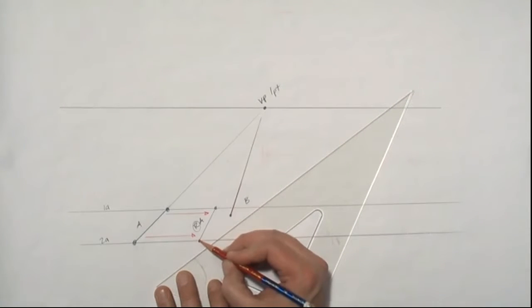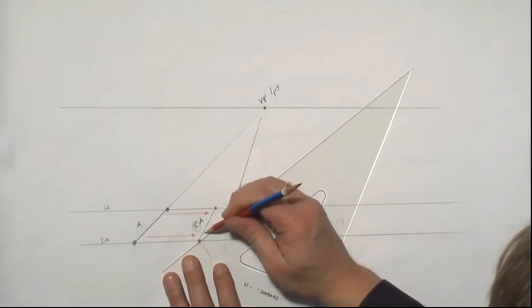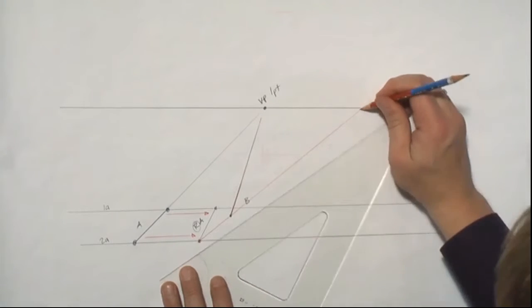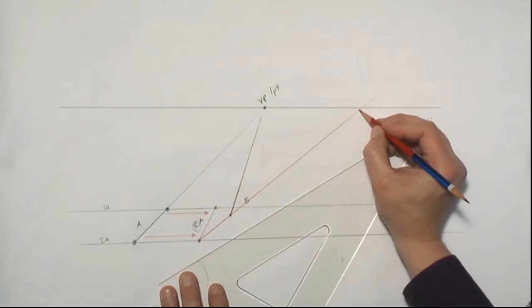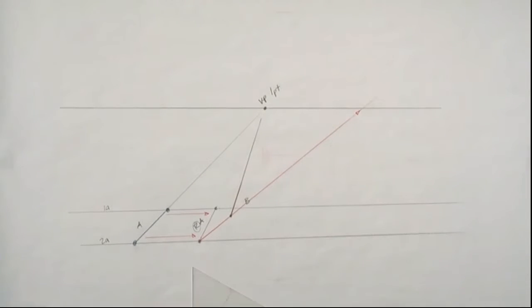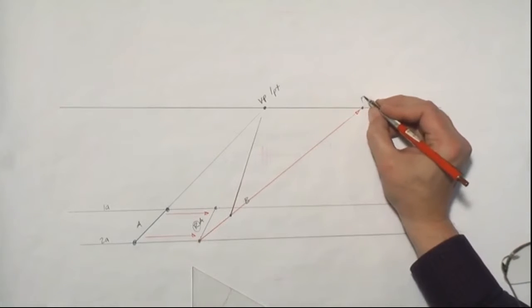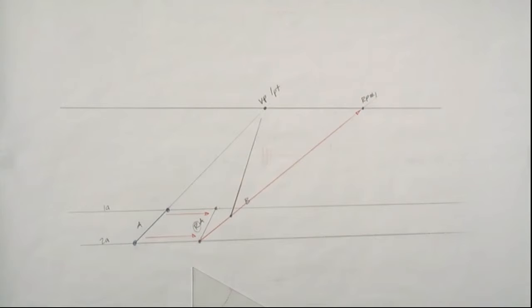We're going to go from the head of referenced A through the head of B to make a reference point on the ground all the way to the horizon. Let me make that darker, all the way. And I'll say that's reference point number 1. That's the first one we needed to make.